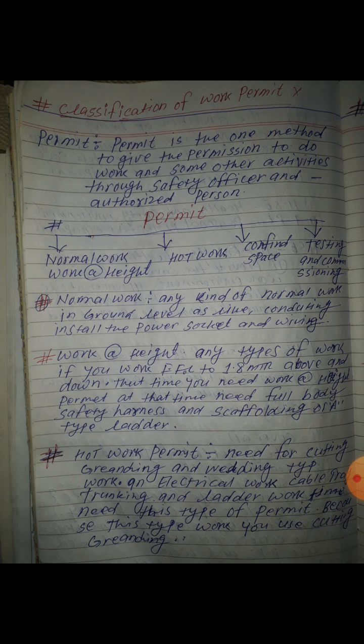If you have small work of half an hour or around 1 hour, you can use an A-type ladder. If you have a full day's work, 3 or 4 hours, or 2 or 3 days of work, you should use scaffolding.